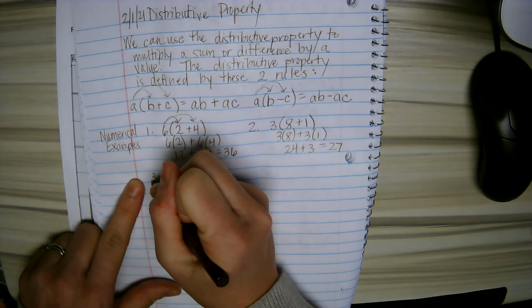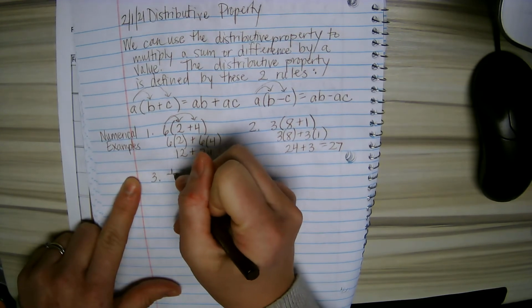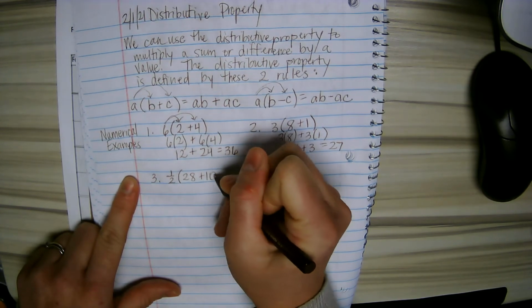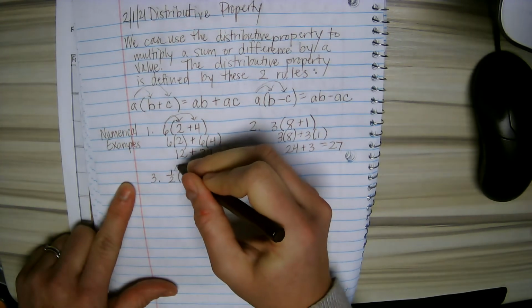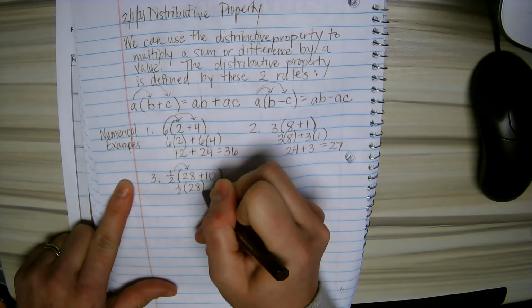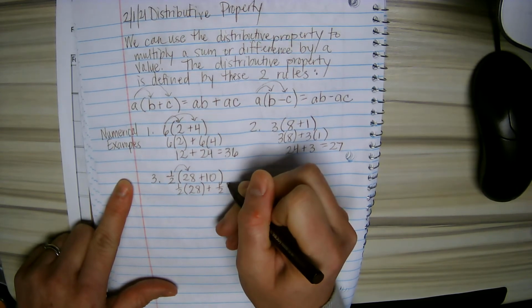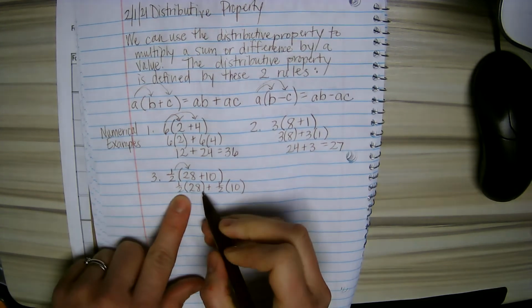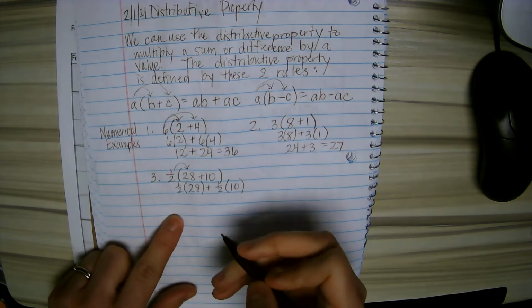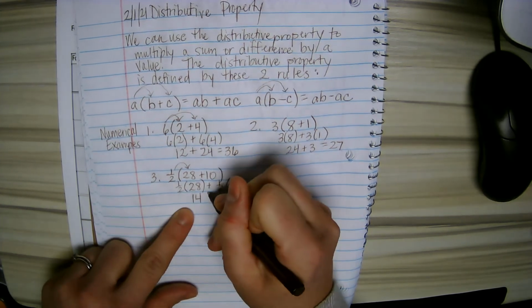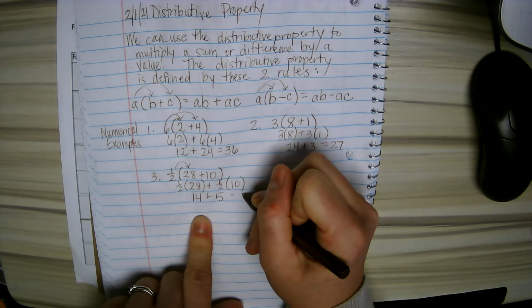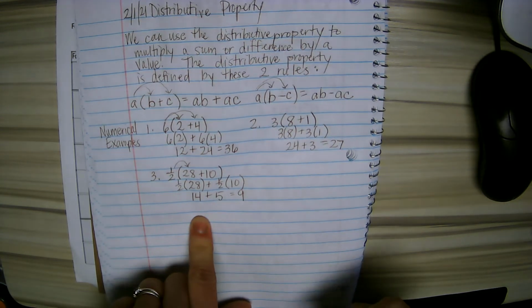Here's a bit of a tricky one. 1/2, open parenthesis, 28 plus 10, close parenthesis. So we're taking 1/2 times 28 plus 1/2 times 10. This really means 1 times 28 divided by 2, right? So we're really dividing this 28 by 2, which is 14. Half of 10 is 5. 14 plus 5 is 19.